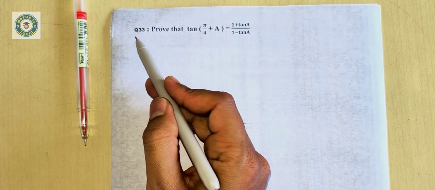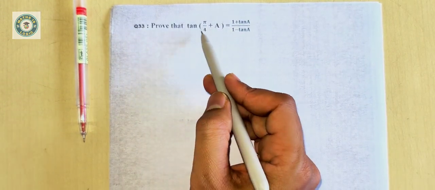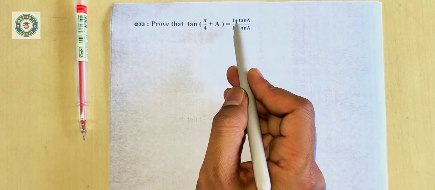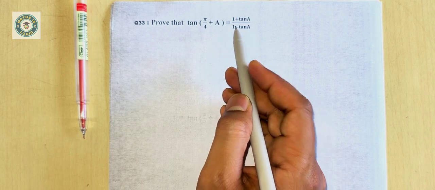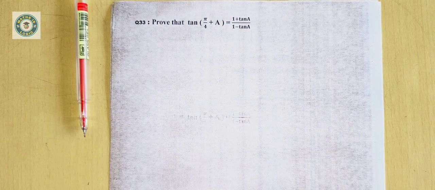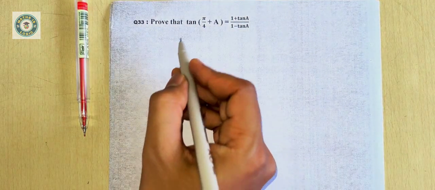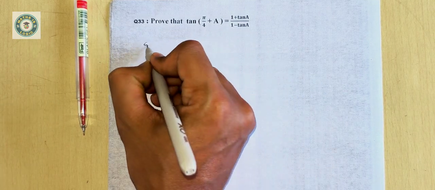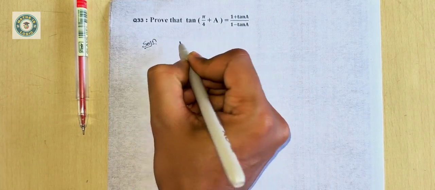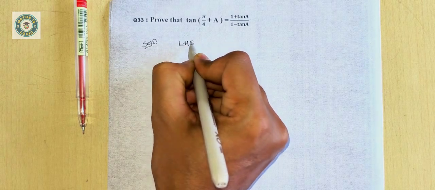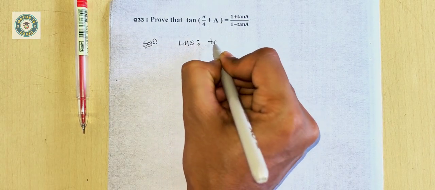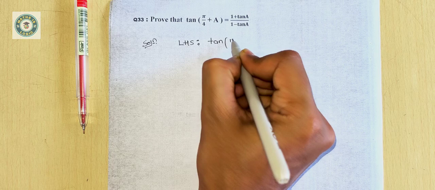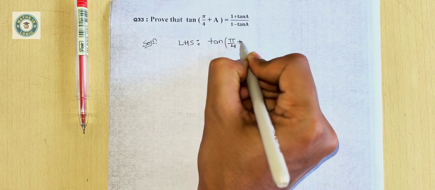Next, question number 33. Prove that tan of pi by 4 plus A is equal to 1 plus tan A divided by 1 minus tan A. So here again we need to show LHS is equal to RHS. So for that, first take the left hand side value. What is the left hand side? Tan of pi divided by 4 plus A.